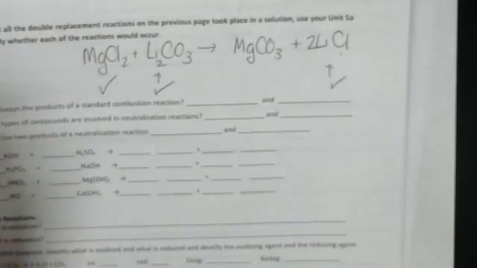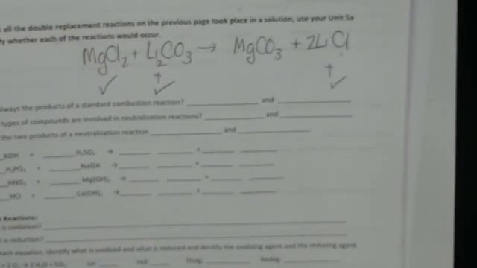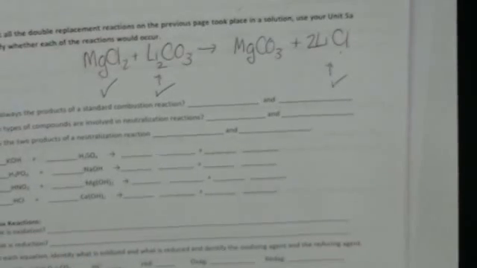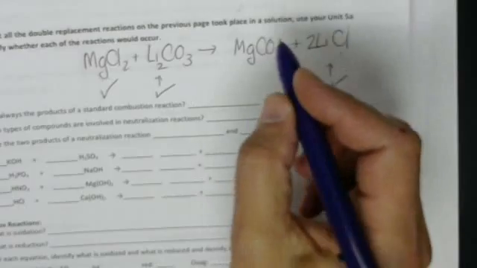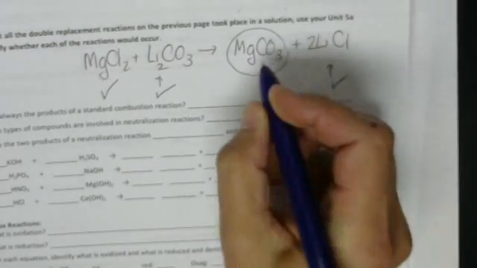So now we only have to check, is magnesium carbonate soluble? Magnesium would be a group 2. If you look down your list, the group 2s aren't mentioned yet. The sulfates would be soluble, most of them. The chlorates, the ClO3s, are soluble. The perchlorates, the ClO4s, are soluble. Acetates are soluble. Phosphates are insoluble unless they're with, like, lithium. So lithium phosphate would be soluble, but magnesium phosphate would not be. Carbonates are insoluble, except for those of NH4, so ammonium, or group 1. So this carbonate is not soluble.